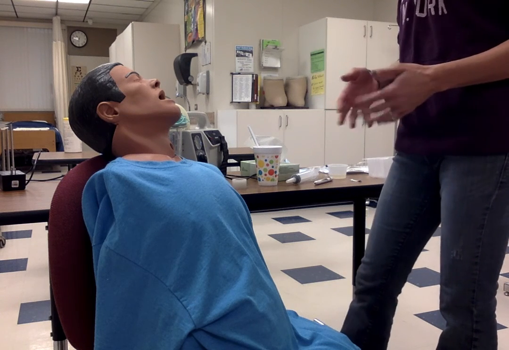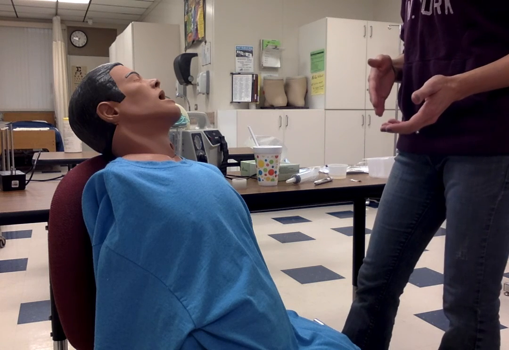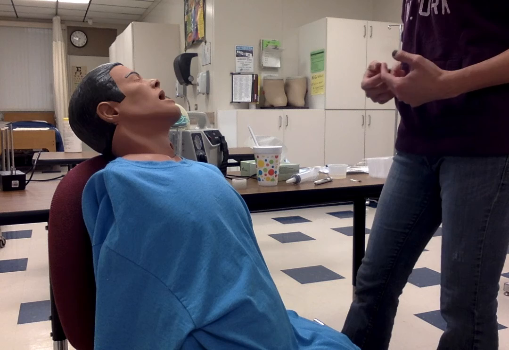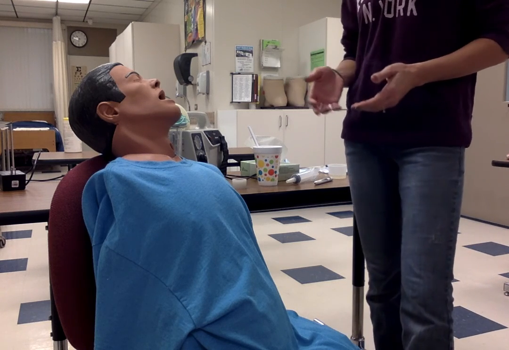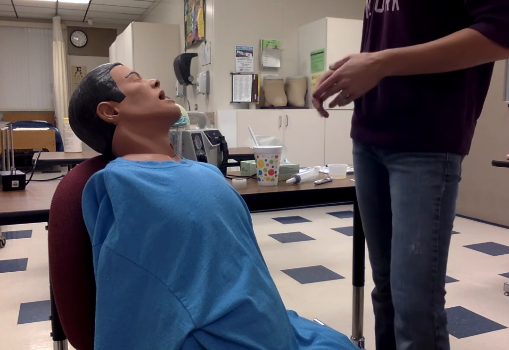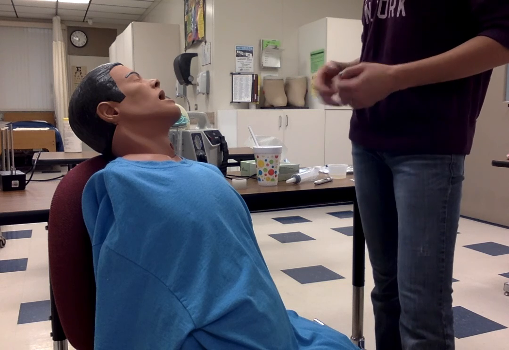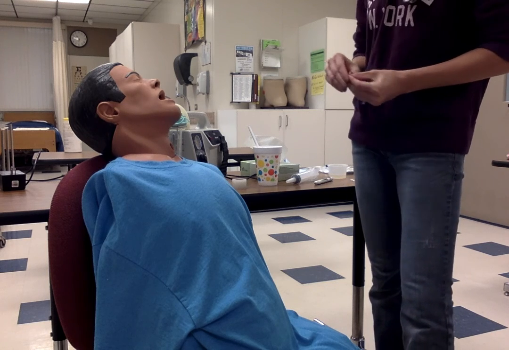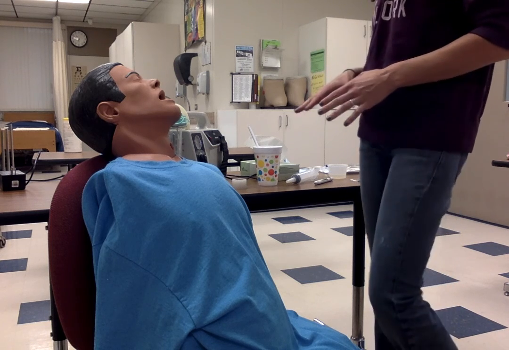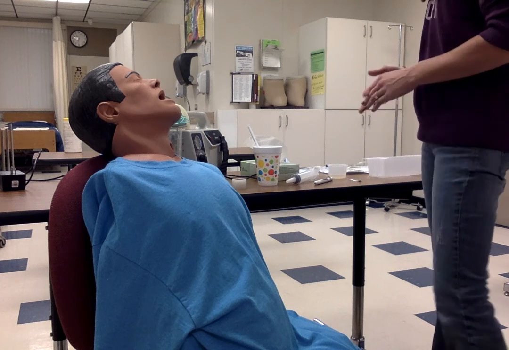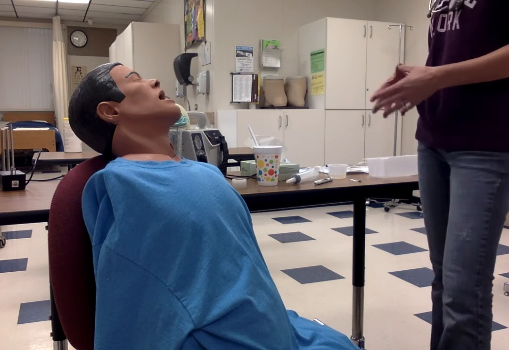Education's a big thing. You want to explain that yes, it's uncomfortable, but hopefully your symptoms should be relieved by this. So the patient has decided that yes, this is something he would like, so he has given me the okay to go ahead and insert the NG tube. So with that being said, I would then go ahead and get all my supplies. I would need a bunch of different things. So for this recording, I did go ahead and collect my supplies ahead of time. So I have the proper supplies that I would need here.